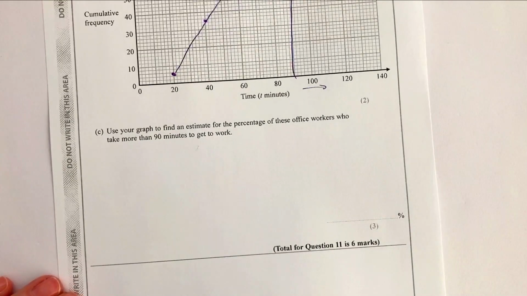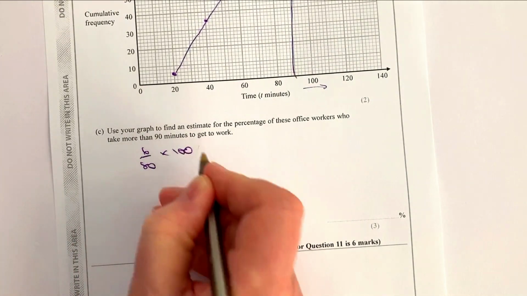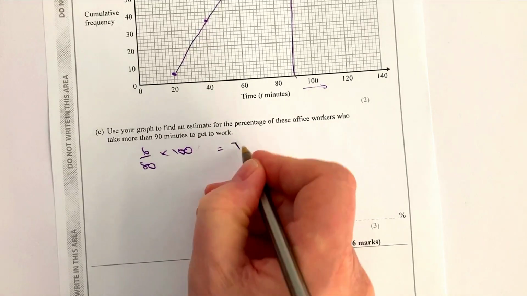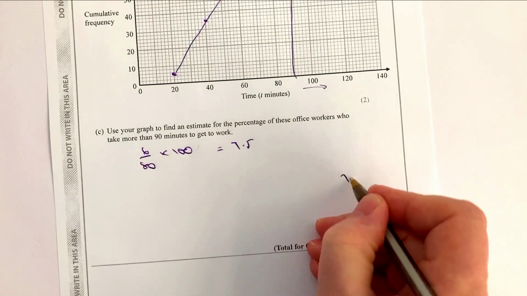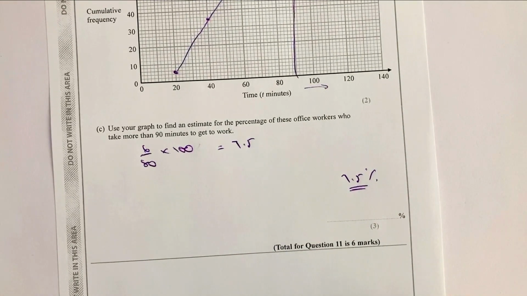So as a percentage, that's going to be 6 out of 80 people multiplied by 100 to get the percentage, which is going to be 7.5. So therefore 7.5% of people made it in greater than 90 minutes on their commute, which I don't think I'd like to do that at all. Okay, hopefully that's been all right for you.